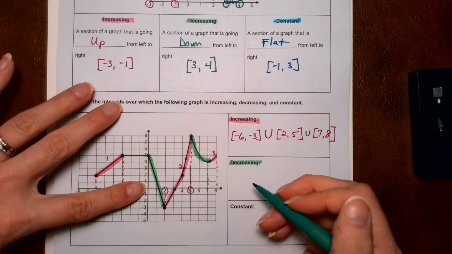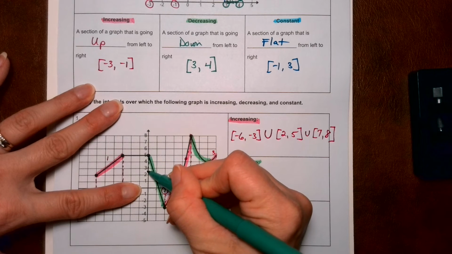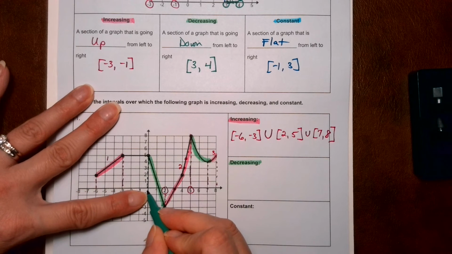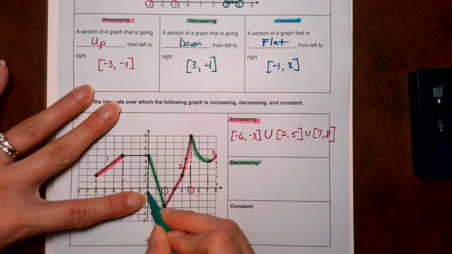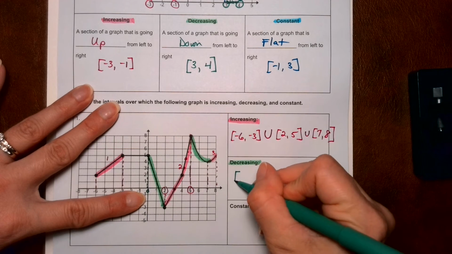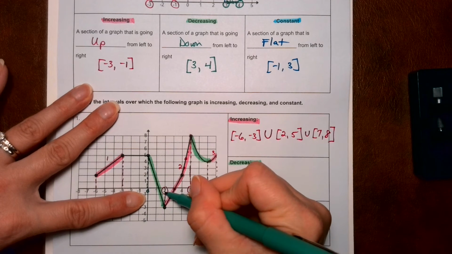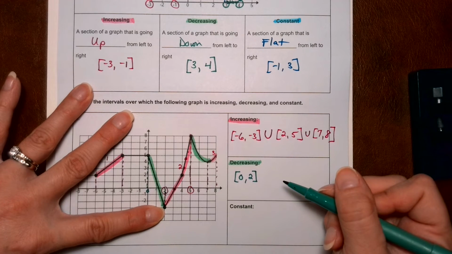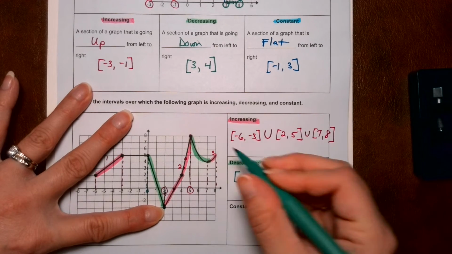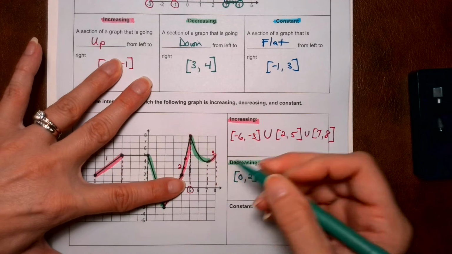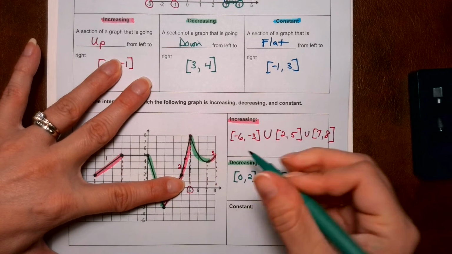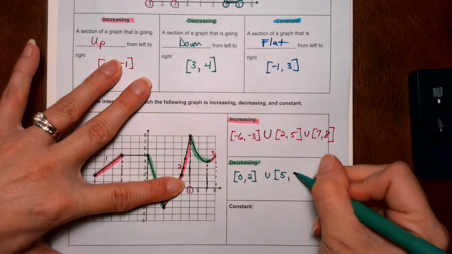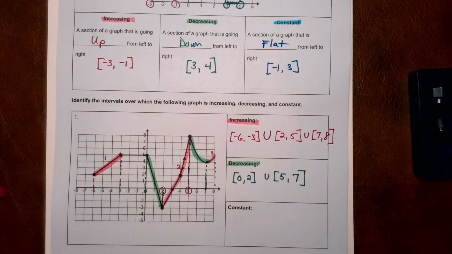So where does this happen? What x value is right here? I don't see a number. That's the origin, so that's a 0, right? Brackets 0 all the way until 2. And then how do you say and? Union, and another piece that starts at 5 and goes until 7, 5 to 7.